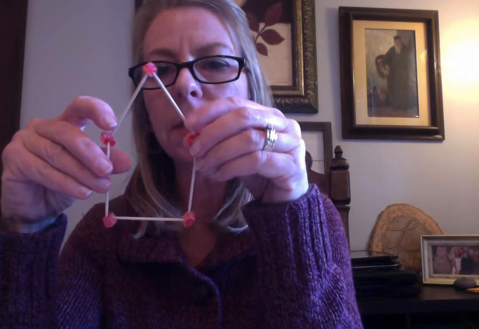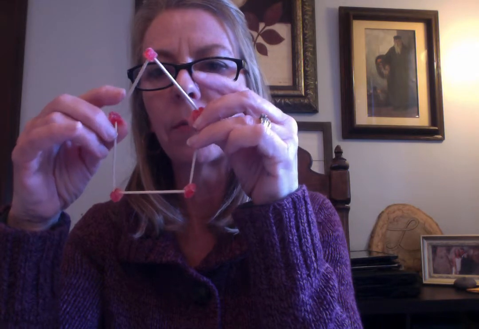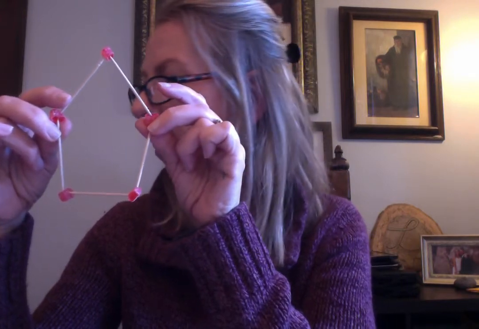So count the sides now. So I have 1, 2, 3, 4, and 5, right? 5 line segments. And take a look at the vertices where the line segments join together. How many of those do I have? So you're counting the candy pieces. So I have 5 sides, 5 vertices. Now count the corners, the angles. So yes, I have 5. Are you guys seeing the pattern? So this 5-sided figure is called a pentagon, okay?